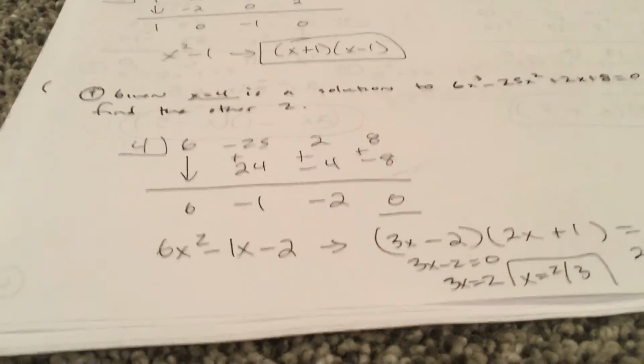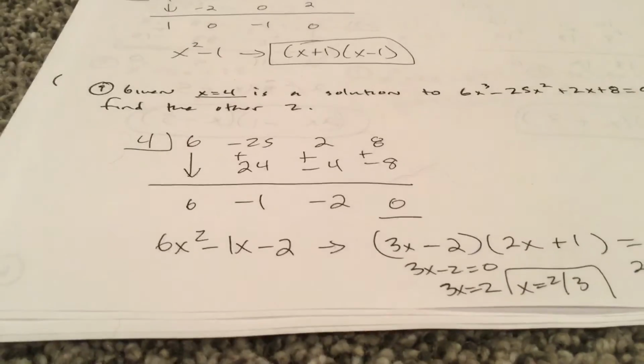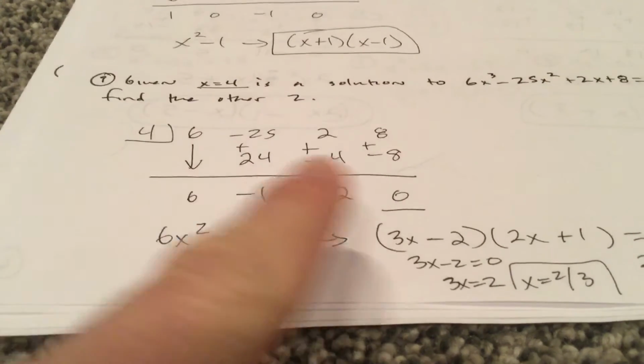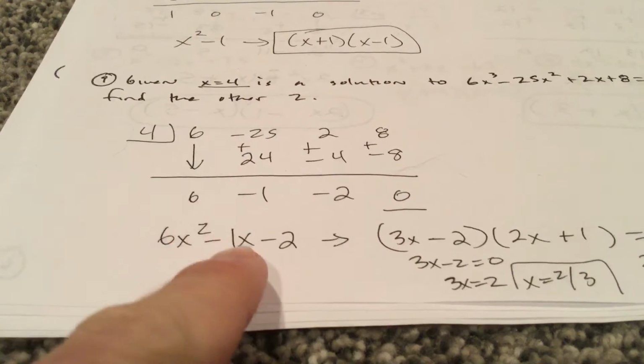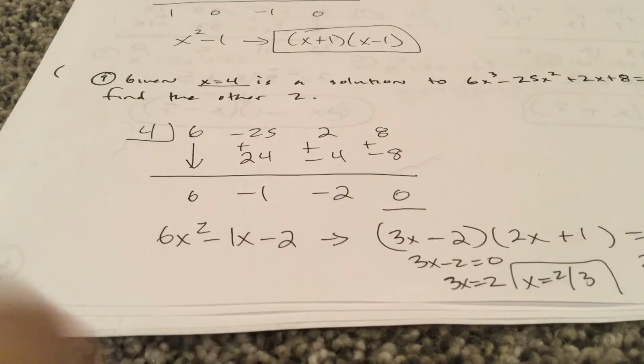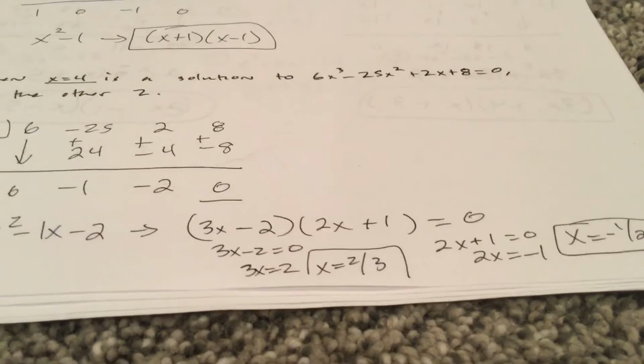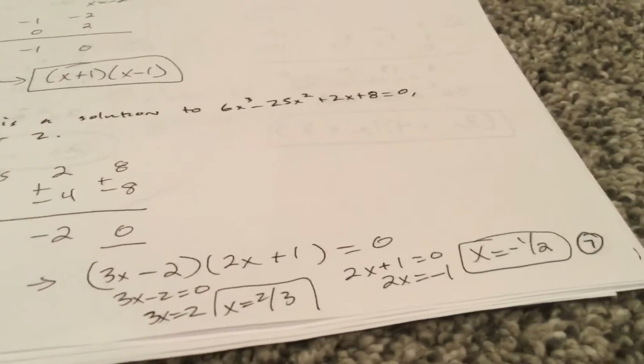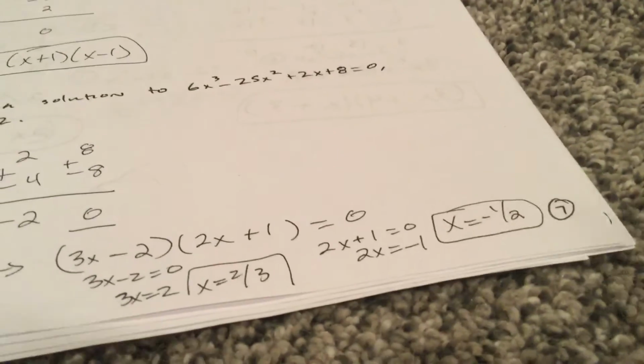Given that x plus 4 is a factor, so you just put negative 4 in the cubby, find the other 2 solutions. So do synthetic division. You're left with 6x squared minus x minus 2. You can use the quadratic formula, or you can do guess and check. You can get those 2 answers. Again, quadratic formula or guess and check. Those 2 answers.